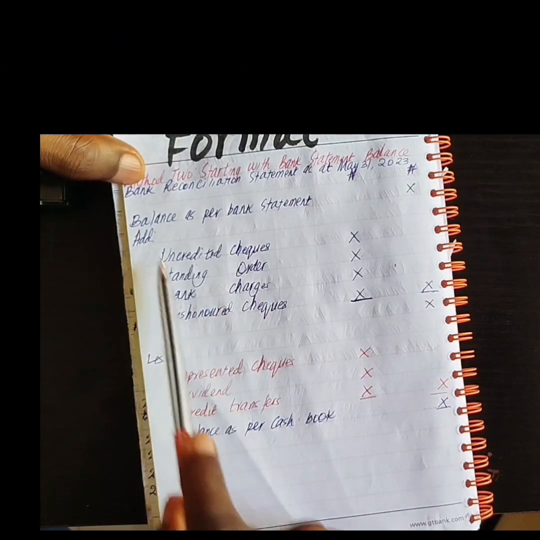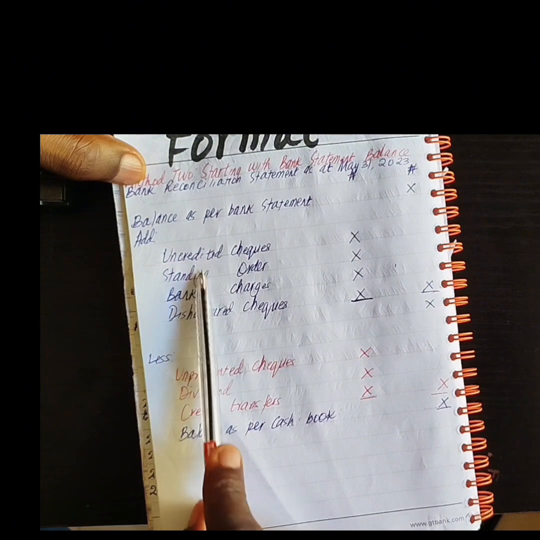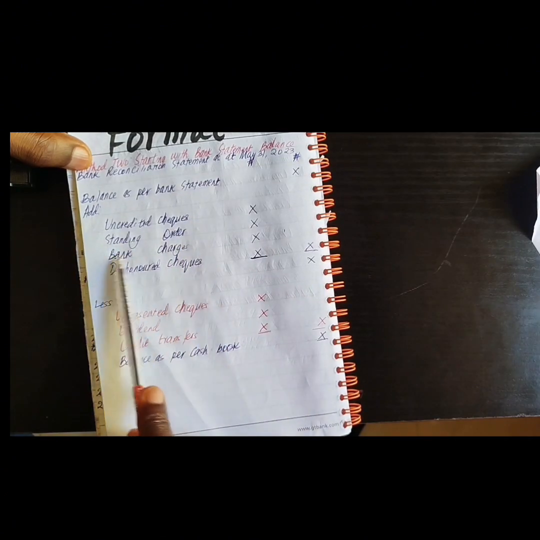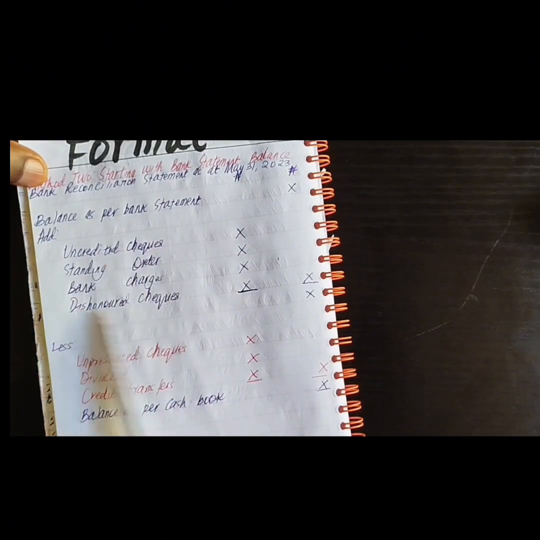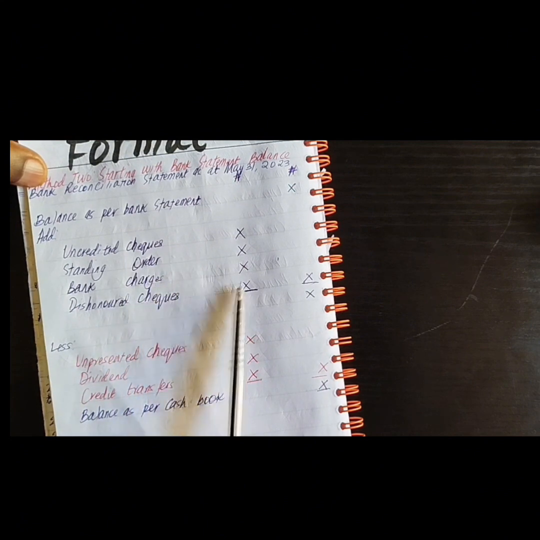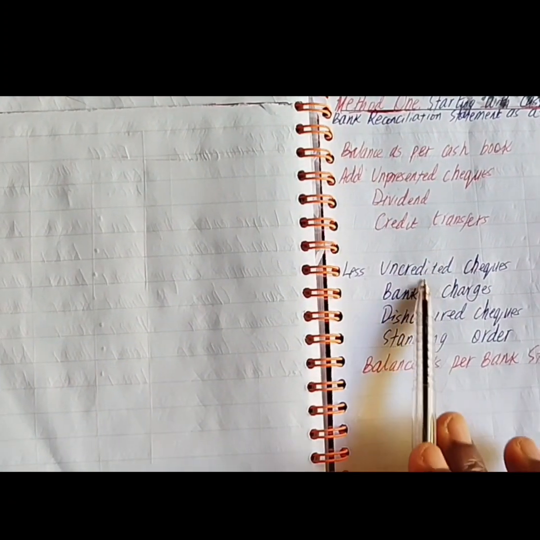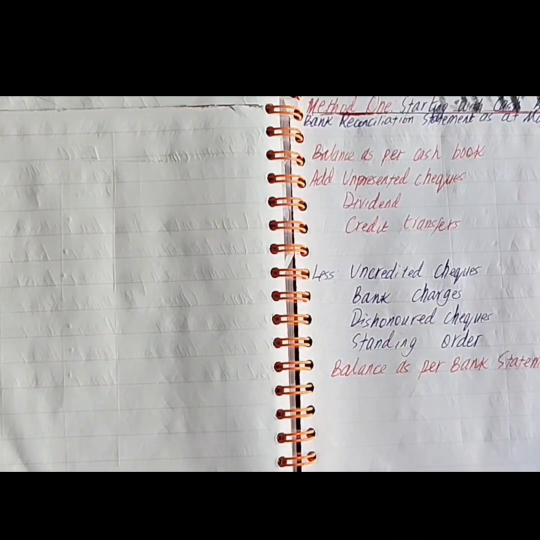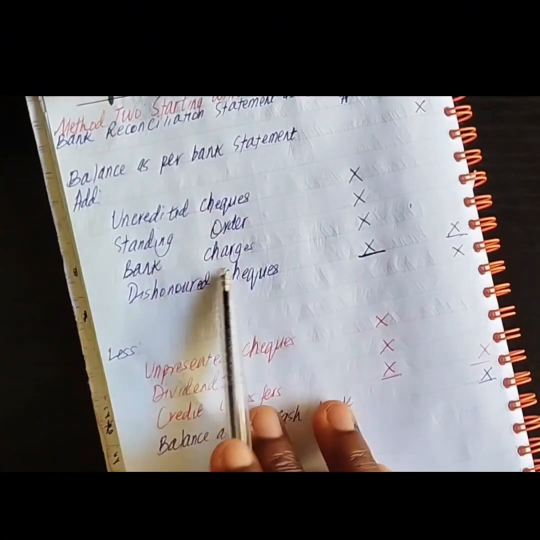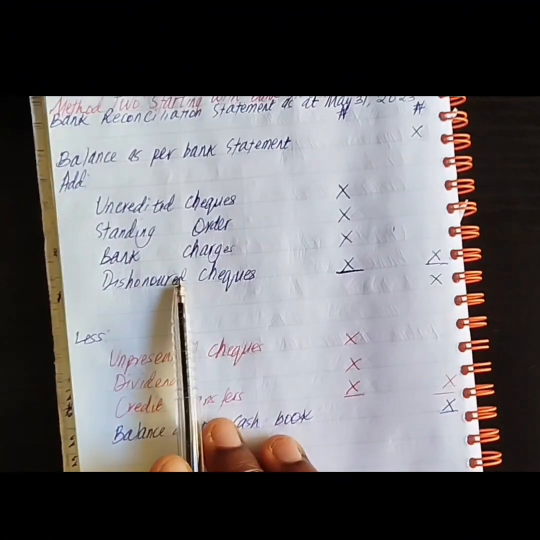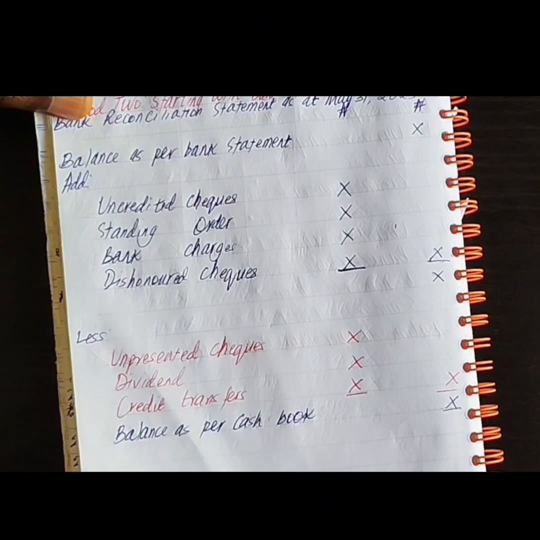You must remember that whatever thing you do, the bank does what? The bank does the opposite. So these items, uncredited checks, standing order, bank charges, and dishonoured checks were all deducted from balance as per cash book. Okay? This is here. They were deducted from balance as per cash book. Now, when you are starting with balance as per bank statement, you have to do the opposite. You have to add them to balance as per bank statement.